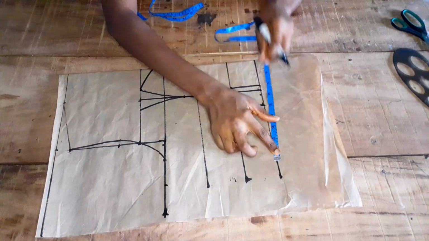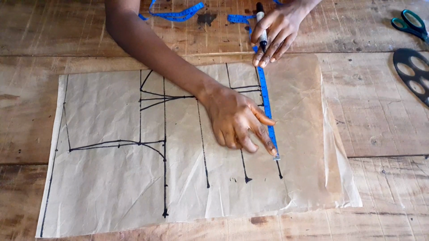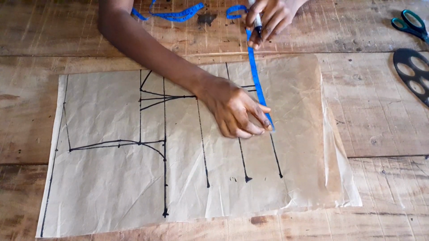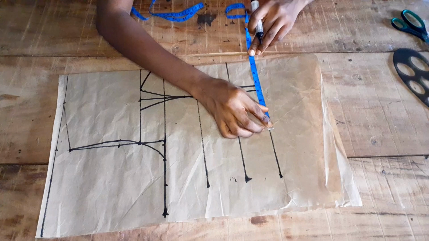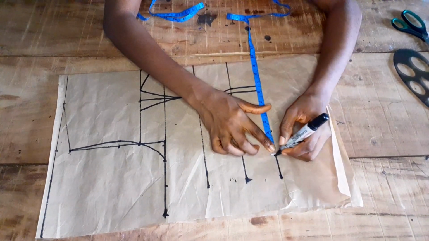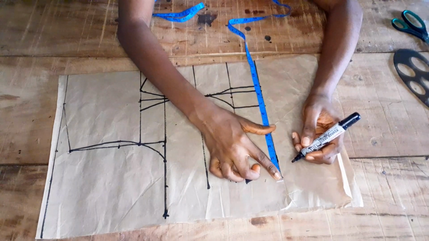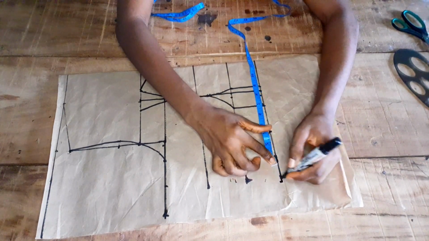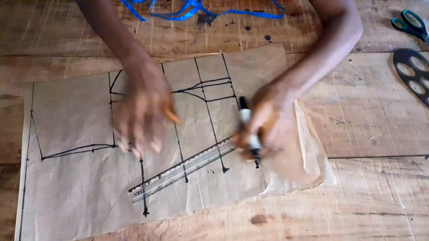So at the waist here, my waist divided by 4 is 7.5, plus 2 inches, and 2 inches sewing allowance. Then we'll connect our lines.